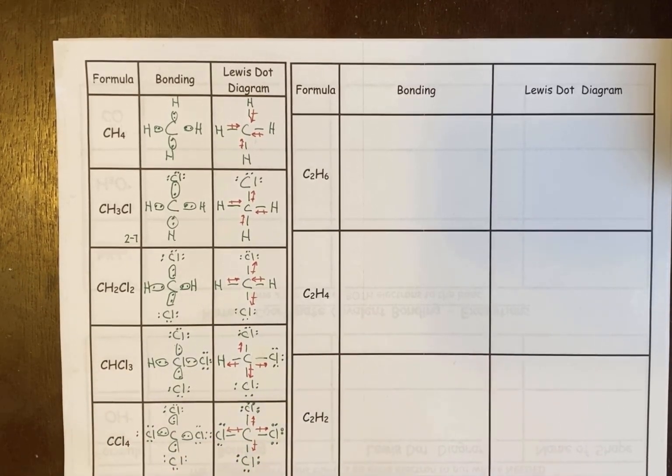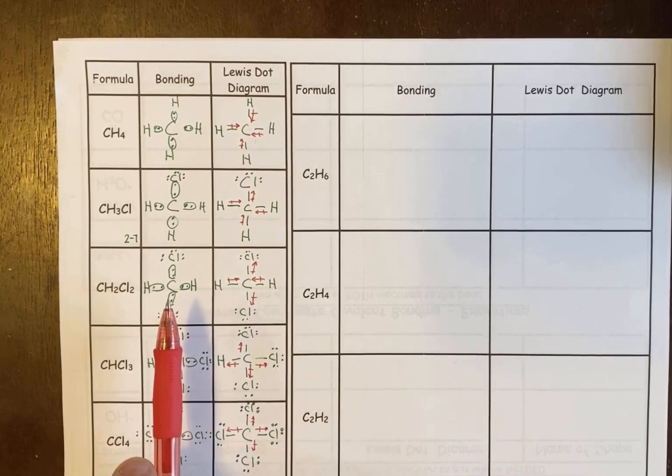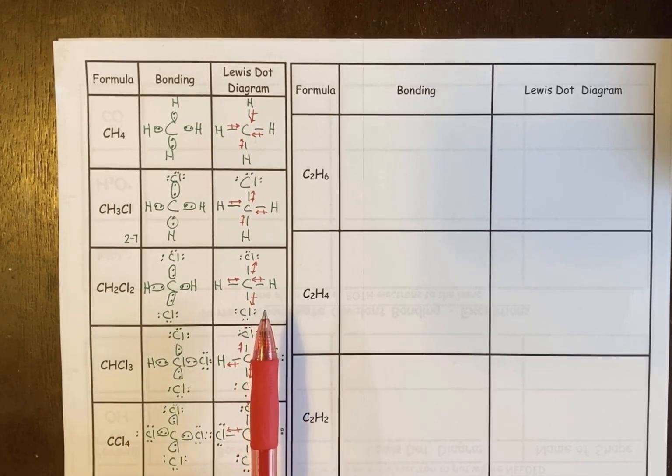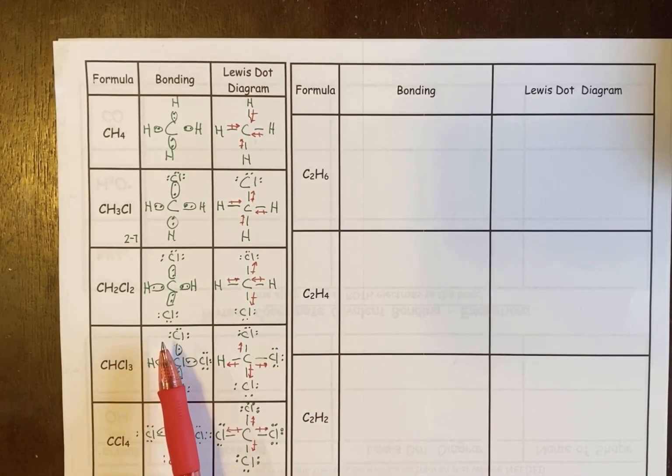And I see this a lot. This first column here is showing the bonding. This second column with the polarity arrows is the Lewis dot diagram. So don't confuse those. So if the test says give me the Lewis dot diagram and you show the bonding, while it may be very similar, it doesn't count as the same thing.